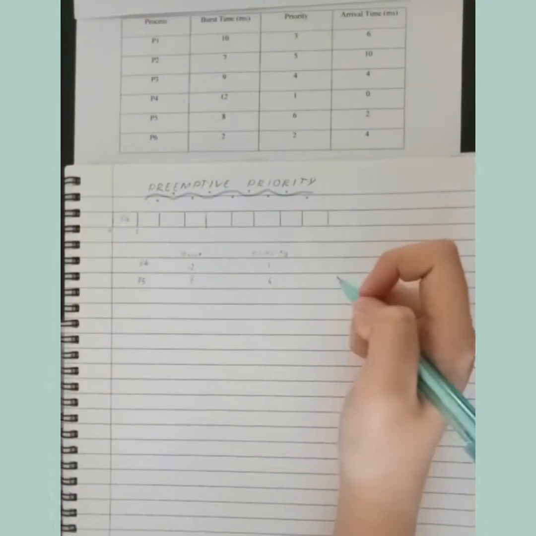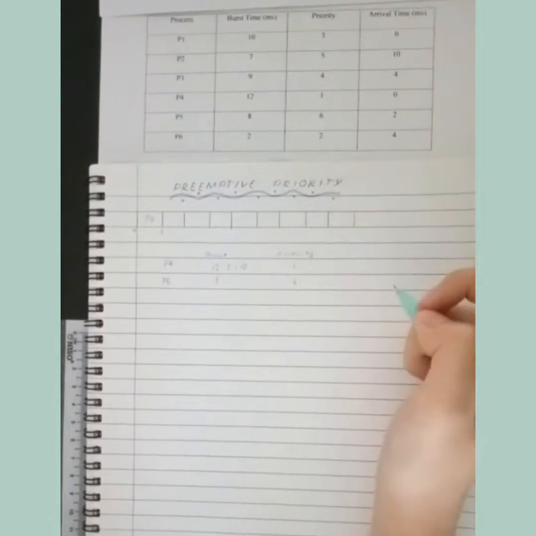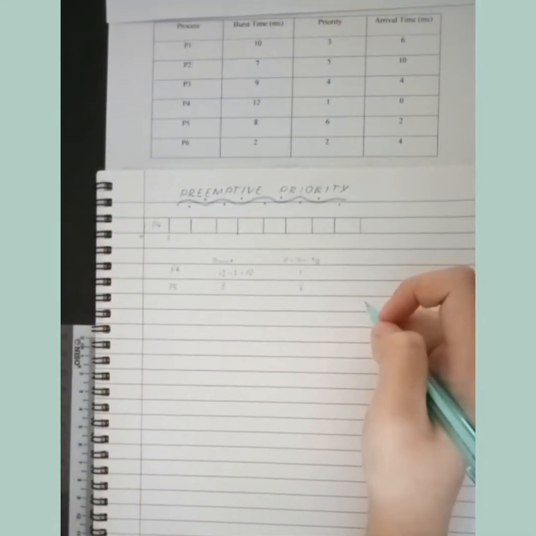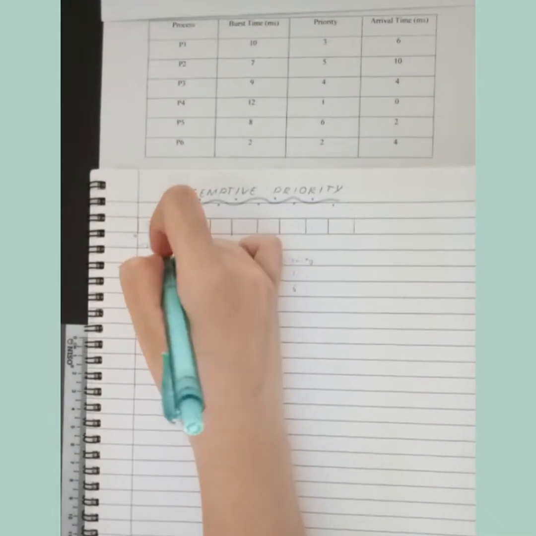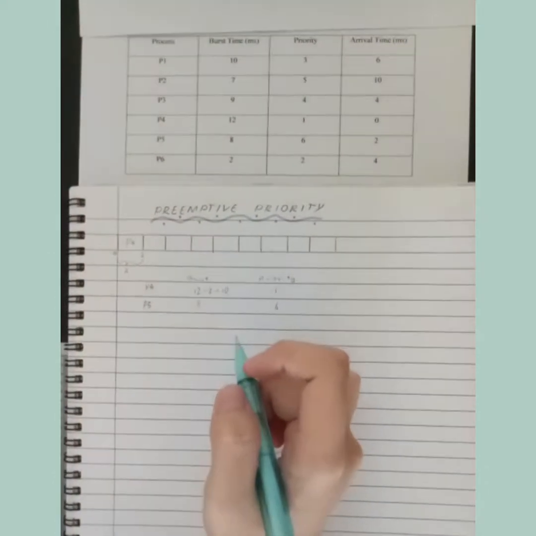That is, we need to do 12 minus 2 equals 10 ms and update the Gantt chart 0 to 2 ms. Similarly, there are new coming processes at 4 ms, which are P6 and P3.